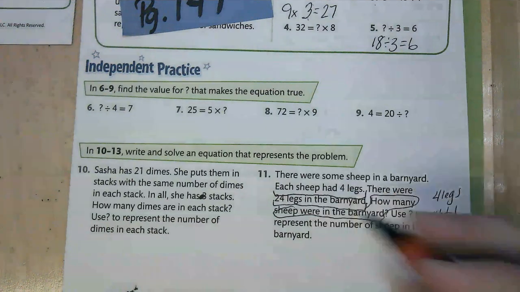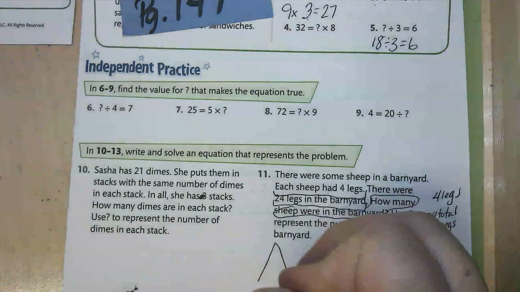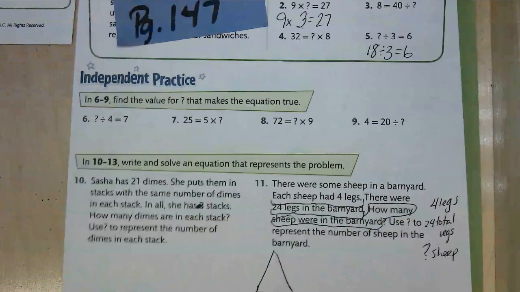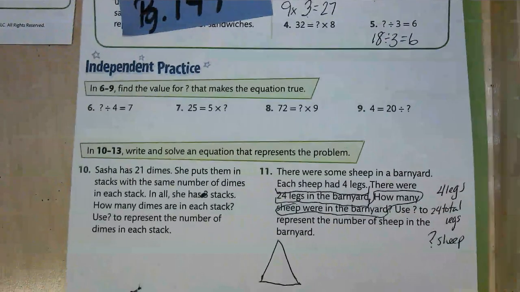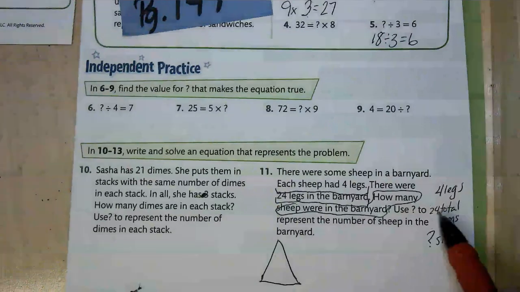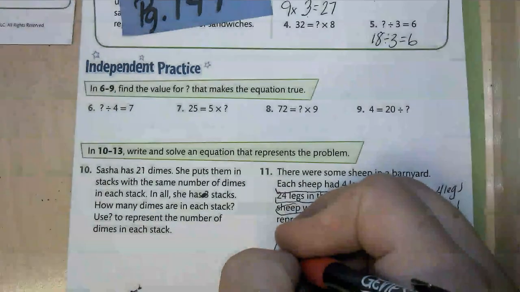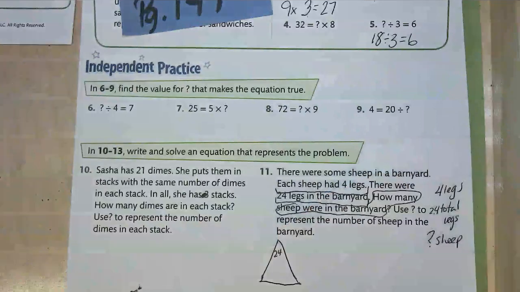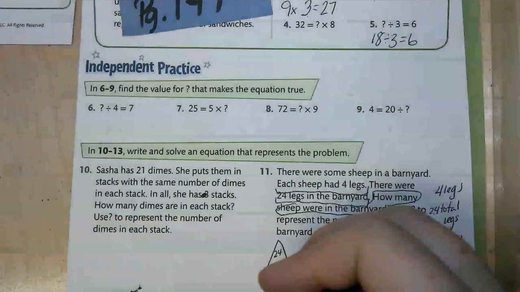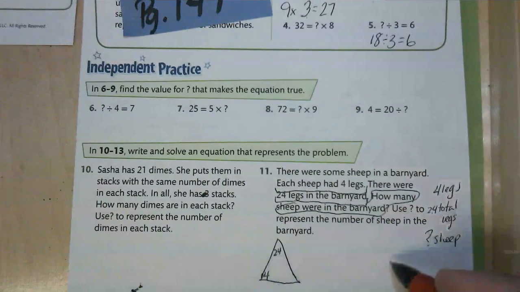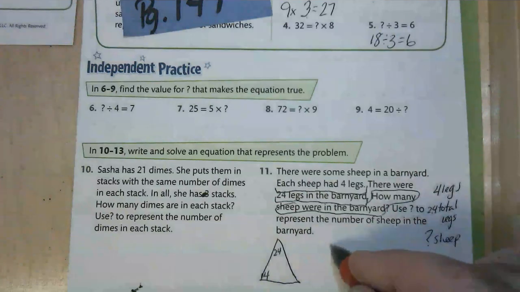So if I were making my fact triangle, which I'm going to do right over here, and I hope you're following along and writing these things down with me because you're going to be practicing this in just a minute. I want you to be prepared. If 24 is the total number of legs, that's my largest number and it's going to go up here. Then I have 4 legs. Well, now I can say, well, what's 24 divided by 4? So my equation that I'm going to write is exactly that.